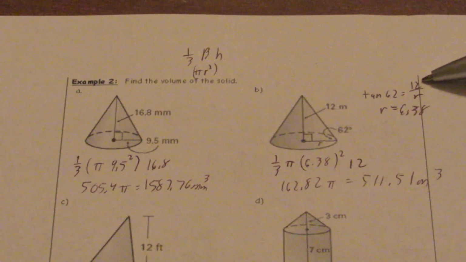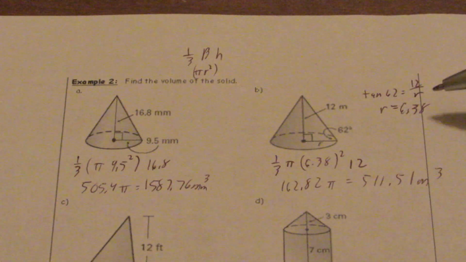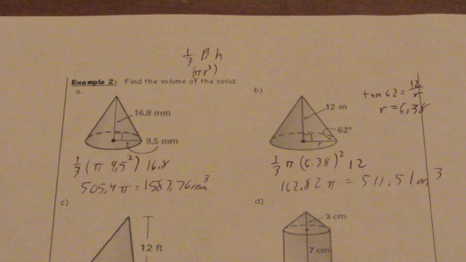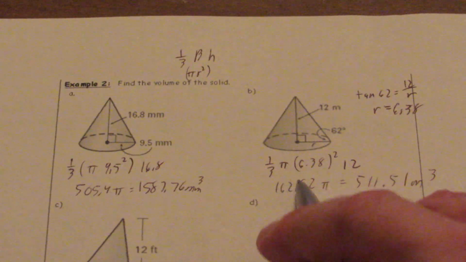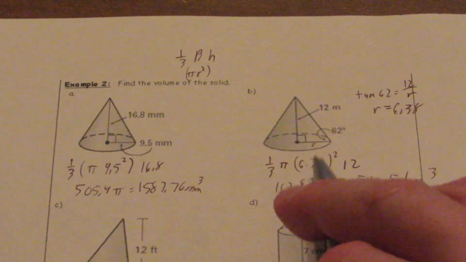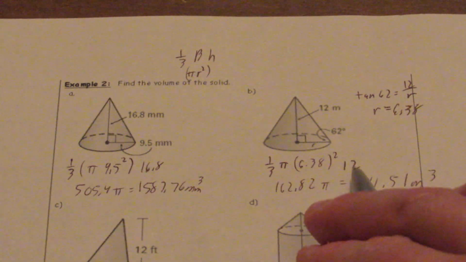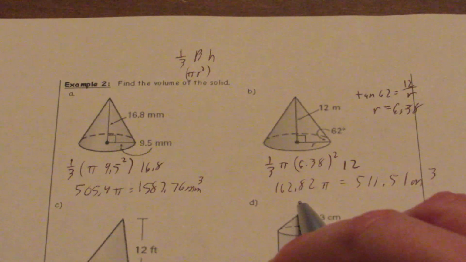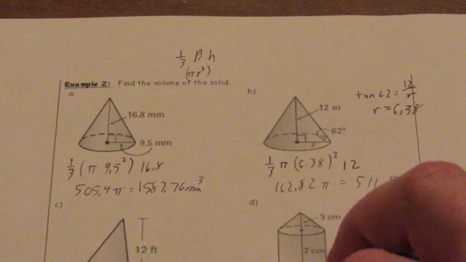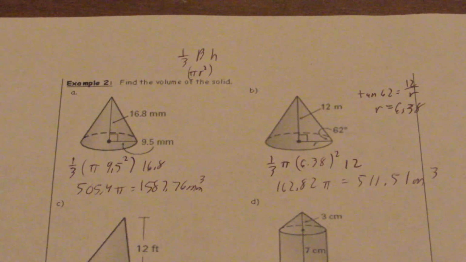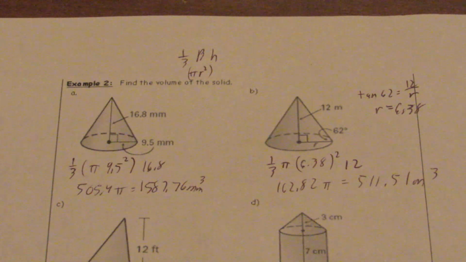So I do 12 divided by the tangent of 62. I get 6.38. Now I plug that in for my radius: 1/3 pi 6.38 squared times 12 gets me 162.82 pi, or 511.51 meters cubed.